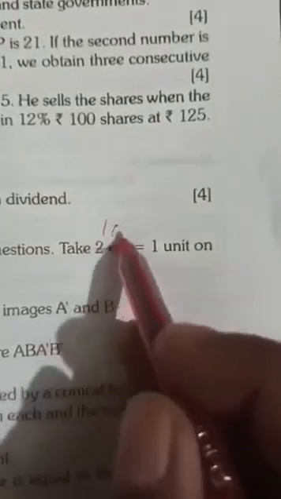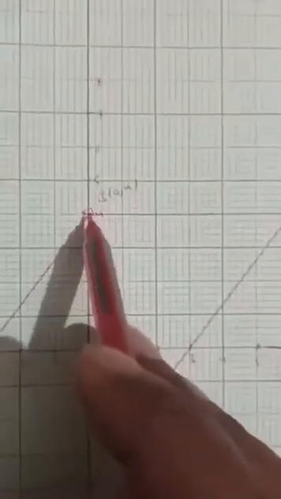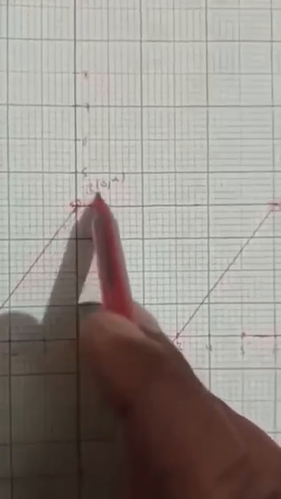Take 2 centimeter. Okay, so this was changed to 1 centimeter, no? 1 centimeter equals 1 unit on both the axes. Then plot the points A (6, 4) and B (0, 4). So first, this is the point (6, 4), 6 on the x-axis and 4 on the y-axis. So this is the point A. Then B (0, 4). So x is 0, it means it lies on the y-axis. So this is the point B (0, 4).